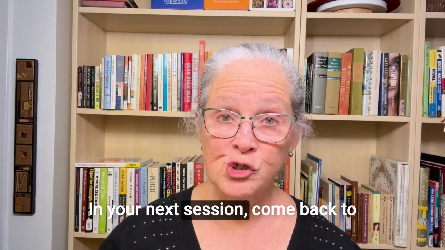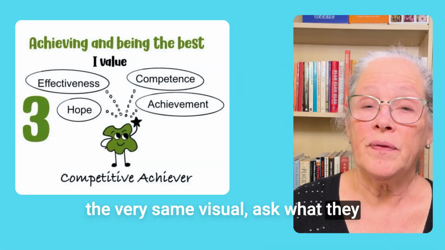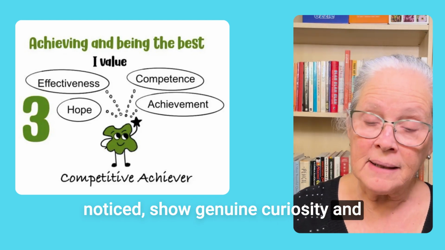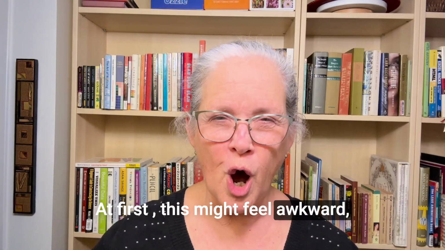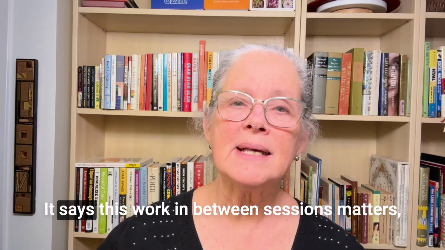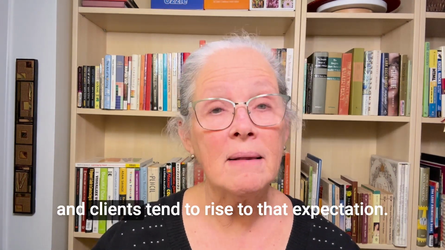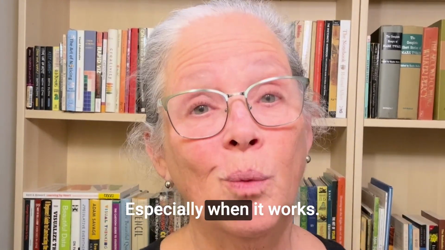In your next session, come back to the very same visual. Ask what they noticed. Show genuine curiosity and appreciation for the work that they did. At first, it might feel awkward, but it sets an expectation. It says this work in between sessions matters, and clients tend to rise to that expectation, especially when it works.